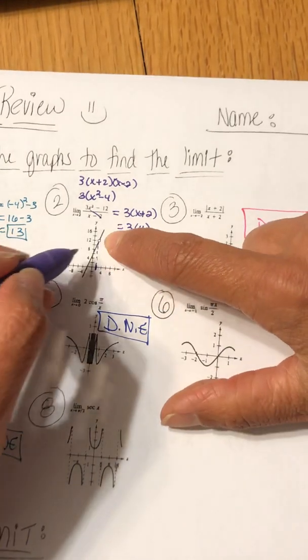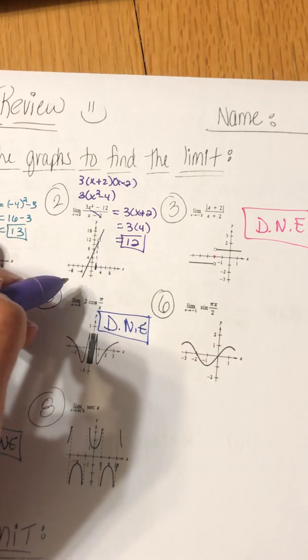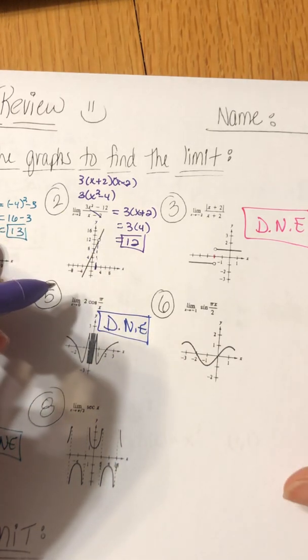This graph was kind of hard to see, but I could have even just said, oh yeah, it's got to be the 12, especially because the denominator was going to go away once we plugged in a 2. So it is undefined at that point.